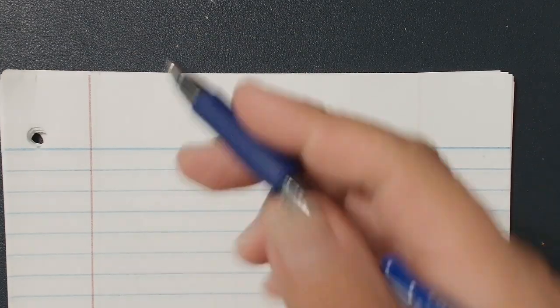In this section, we're going to be talking about angles. That is to say, we're going to talk about the definitions and the vocabulary that will be necessary going forward for this course. All right, so when we talk about an angle, we're talking about a pair of rays.